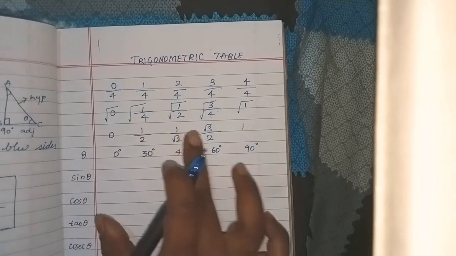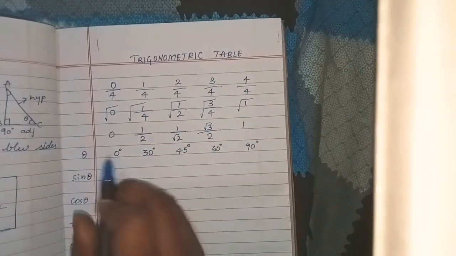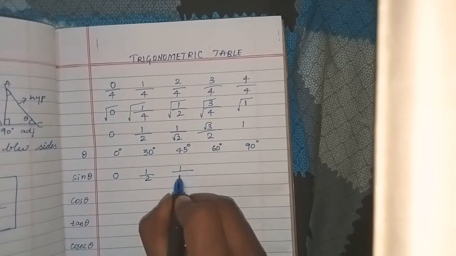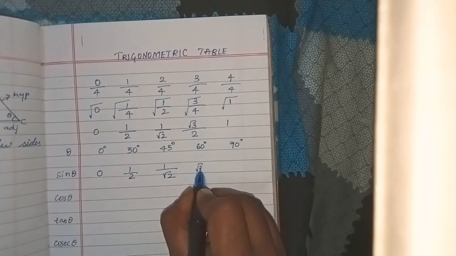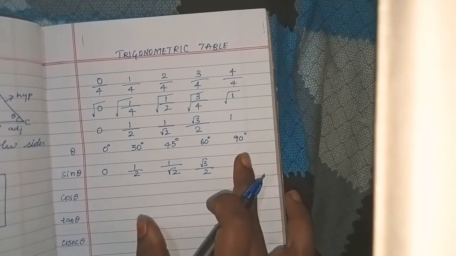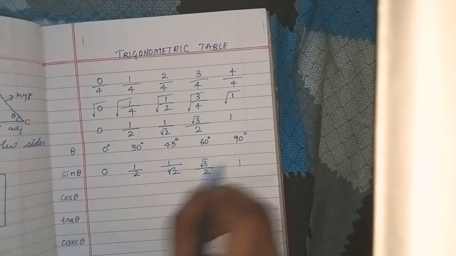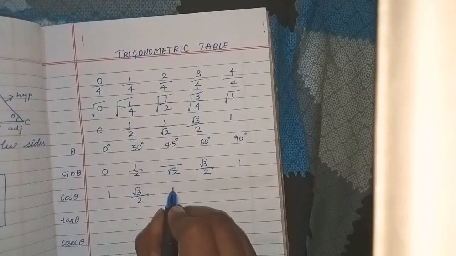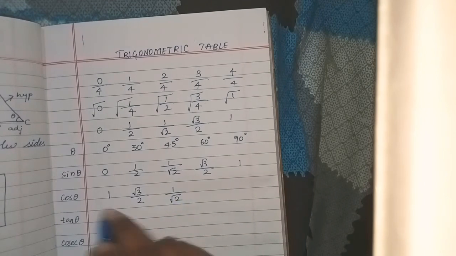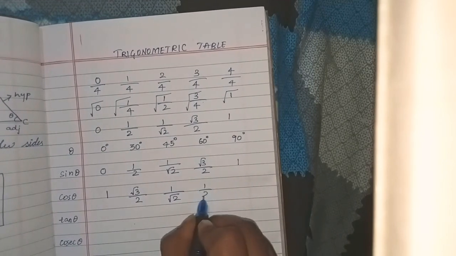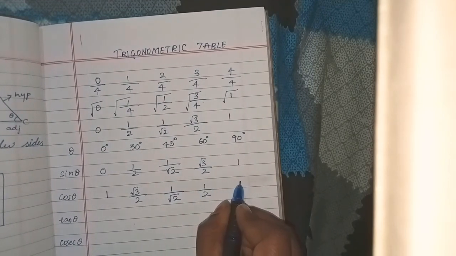So this is nothing but the value of sine. Sine 0 is 0, sine 30 is half, sine 45 is 1 by root 2, sine 60 is root 3 by 2, sine 90 is 1. Now for cos, just write it in reverse. Cos 0 is same as sine 90. Cos 30 will give you root 3 by 2, and just remember it. Cos 45 is same as sine 45. Next, cos 60 is half, cos 90 is 0.